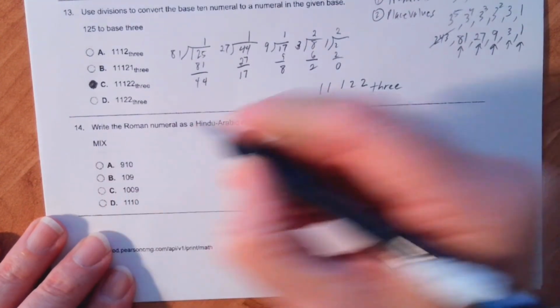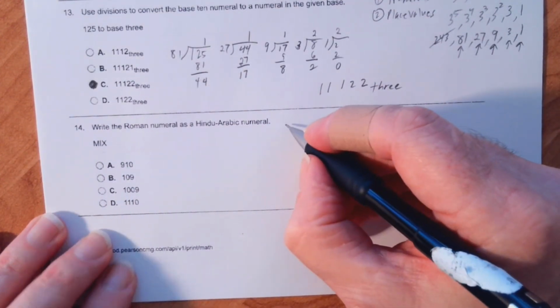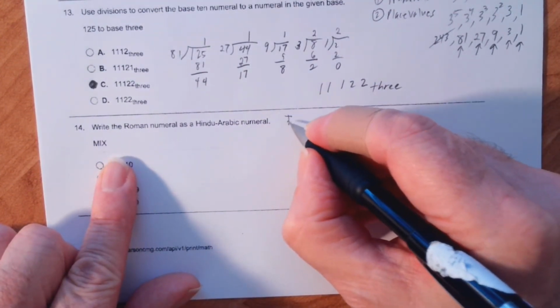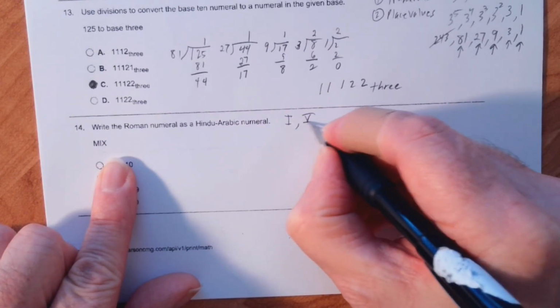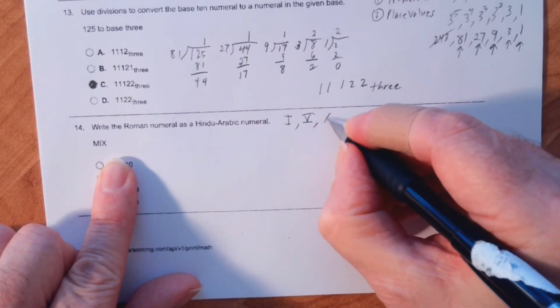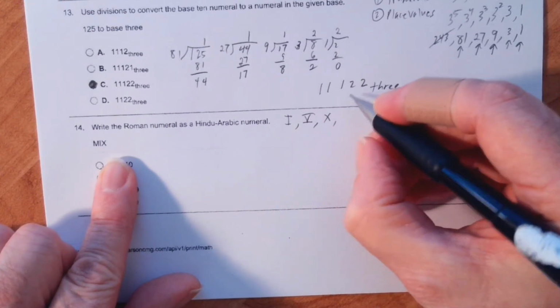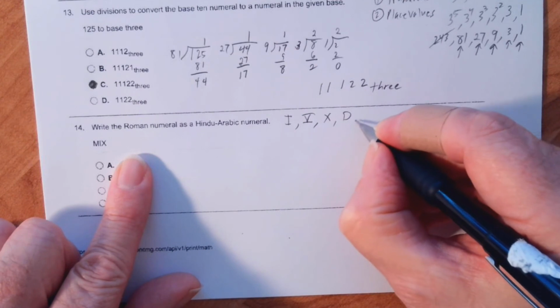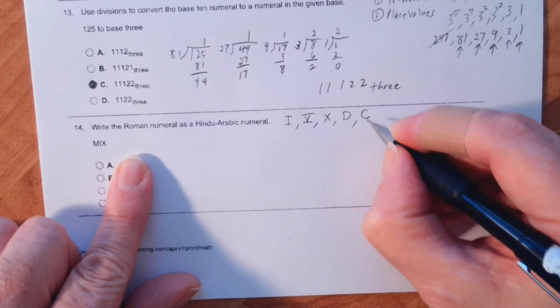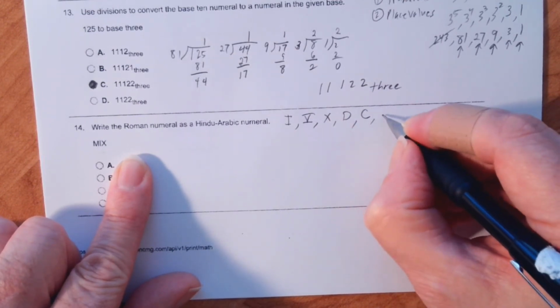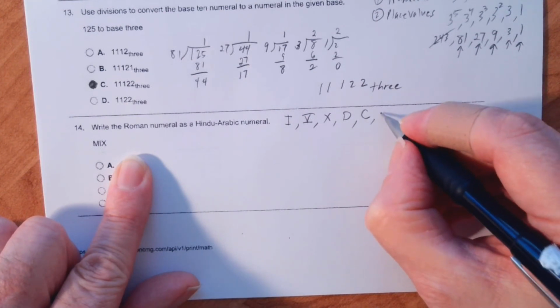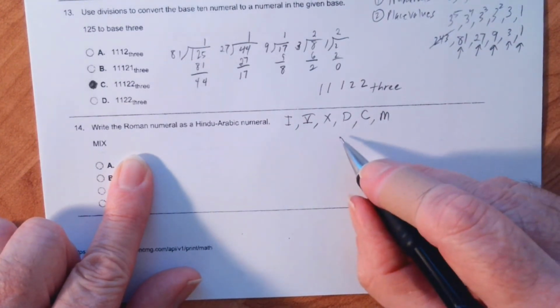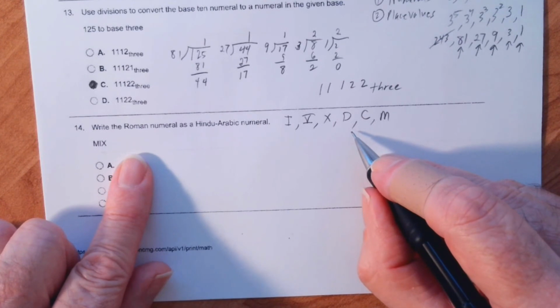So your Roman numerals, of course: I is a 1, a V is a 5, an X represents 10, an L is 50, a C is 100, and M is 1,000. So these are the ones that you want to know.